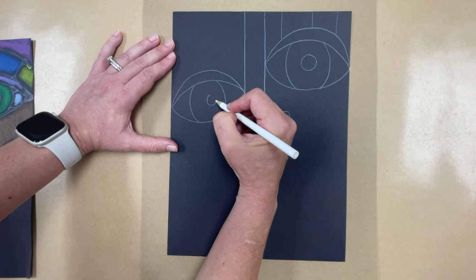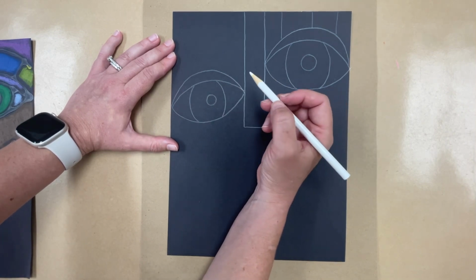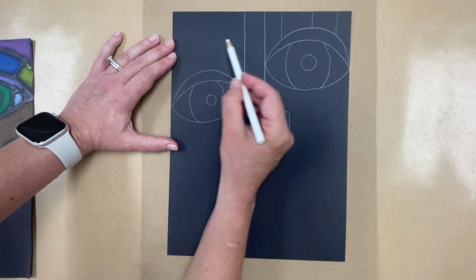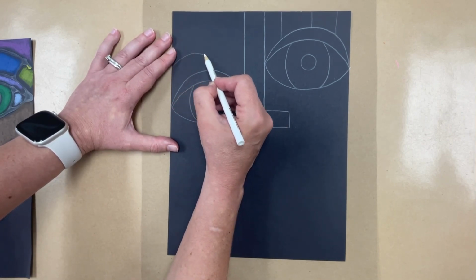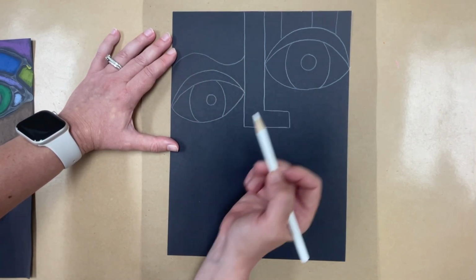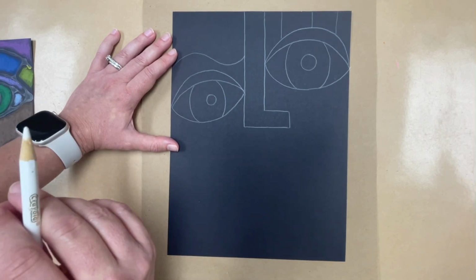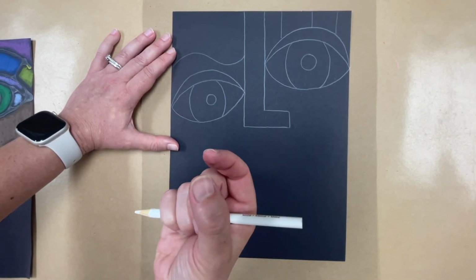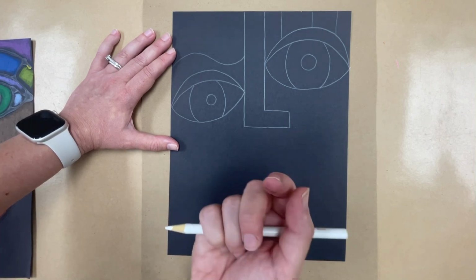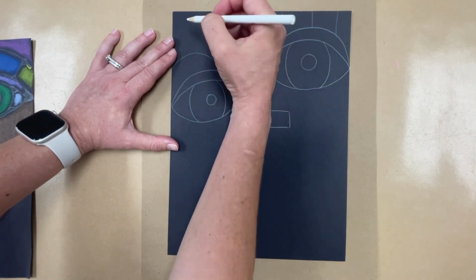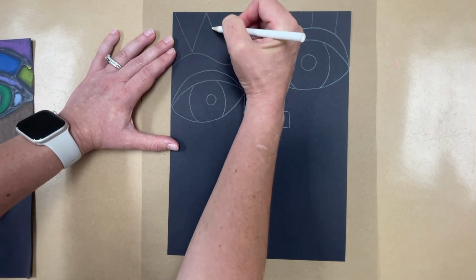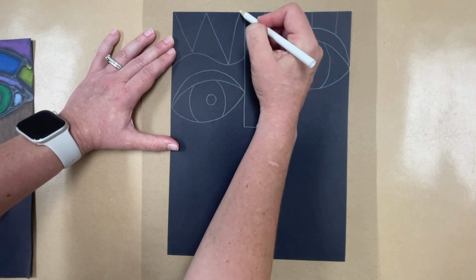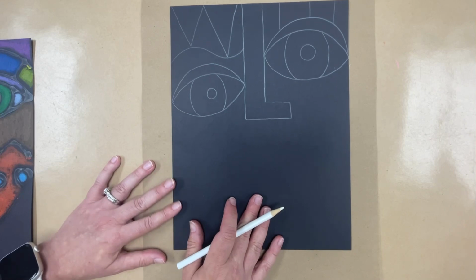I'm going to put another circle in there. And then I have a lot of space up here, so I want to make some shapes that I'll be able to color in later. I'm going to make a curve. Think big shapes, though, because we're going to be using gel sticks. They have a really blunt end, so if you put too much fine detail, it's going to be really hard to color. And then I'm going to make like a zigzag kind of line up here. Big shapes, okay?